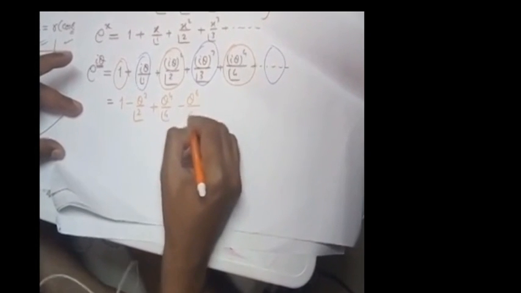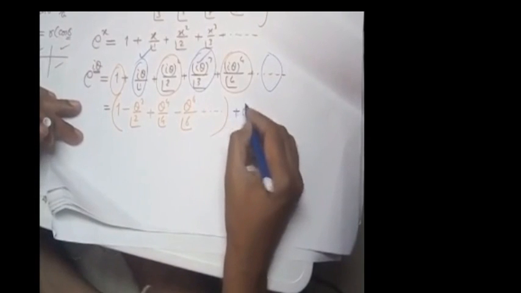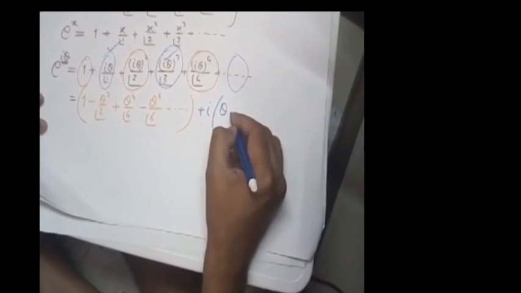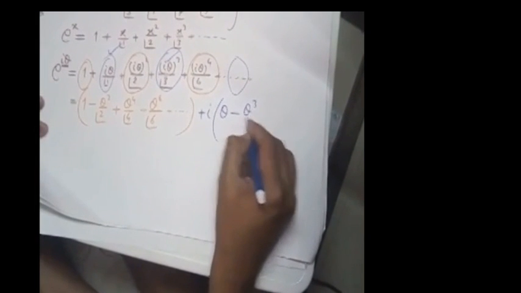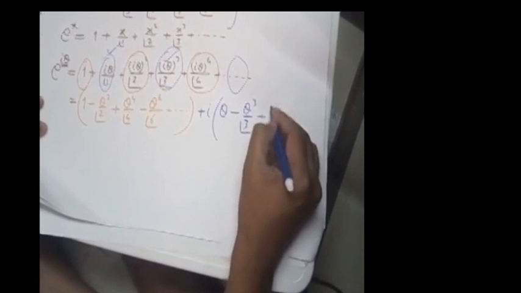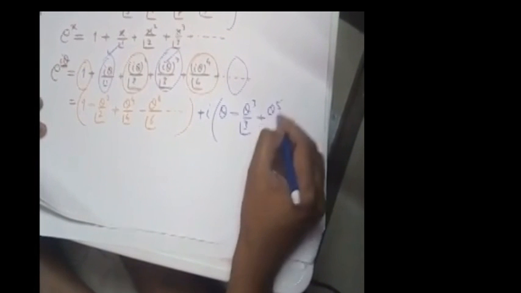So if we separate them, then we will find 1 minus theta square by factorial 2 plus theta power 4 by factorial 4 minus theta power 6 by factorial 6 and so on. And in the other part, i will be common, and we get theta minus theta cube by factorial 3 plus theta power 5 by factorial 5 and so on.